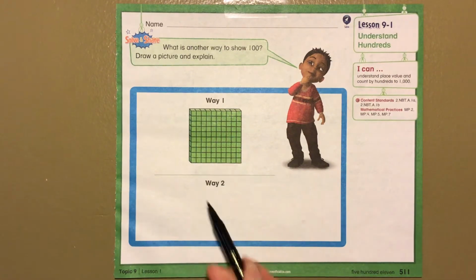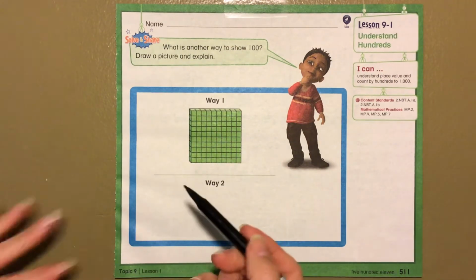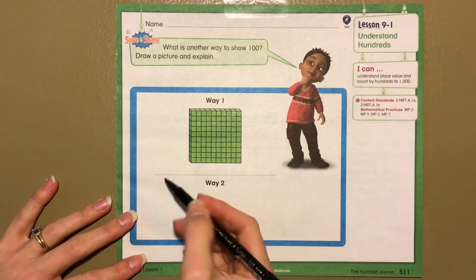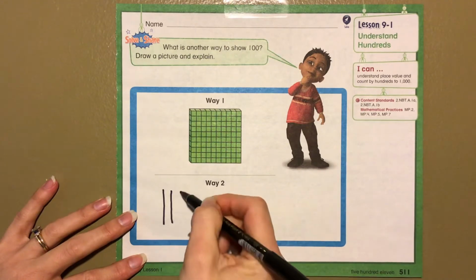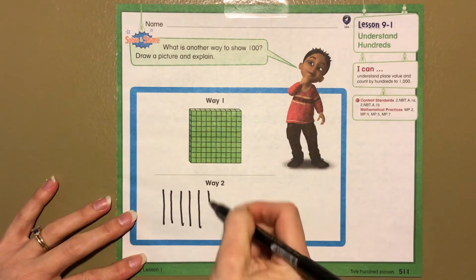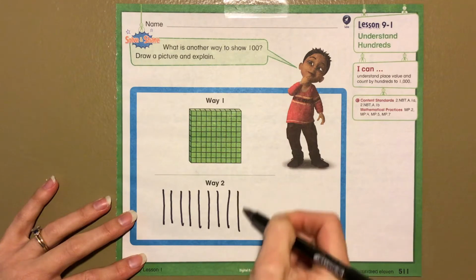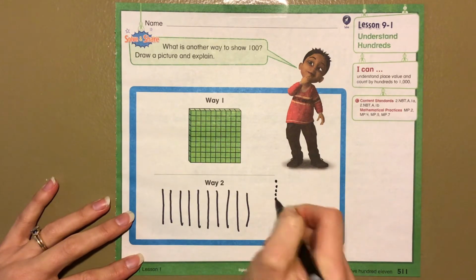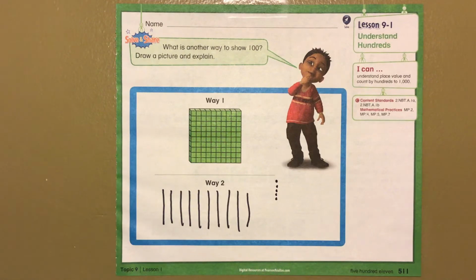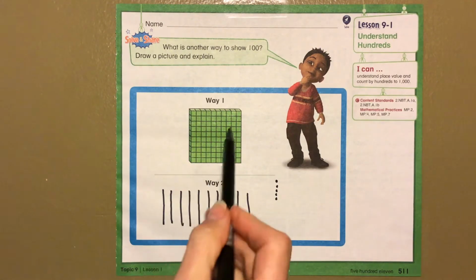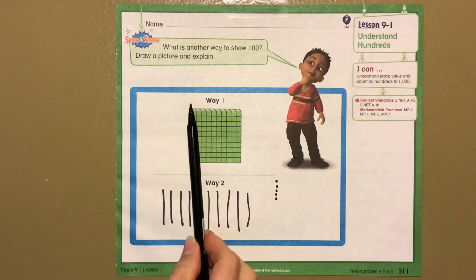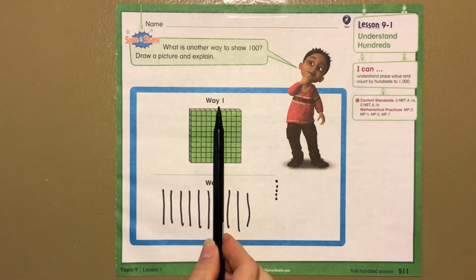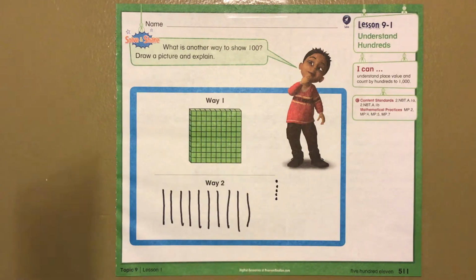So this is 100 here. I'm going to draw 10 ten sticks. 1, 2, 3, 4, 5, 6, 7, 8, 9, 10. If you had a bunch of time, you could do 100 little ones if you wanted to, but there are just different ways we can do it. I love putting this all together because we can see 10 of our 10 sticks all put together in a big square.